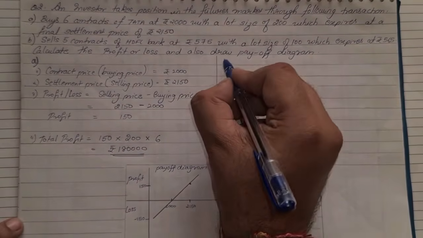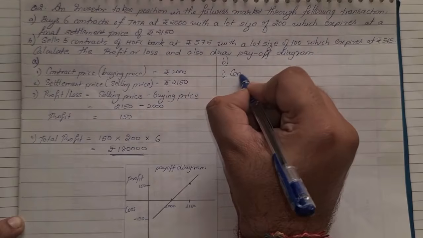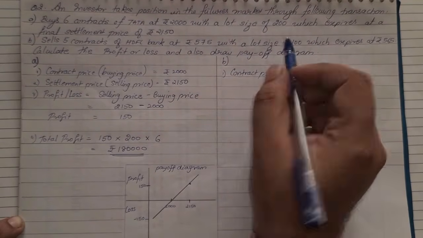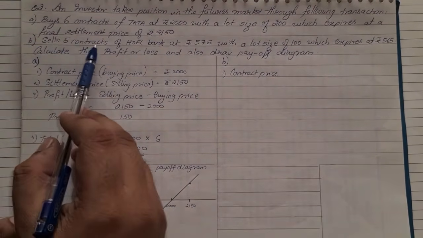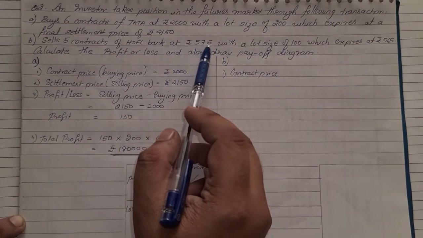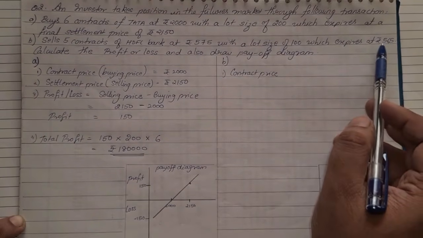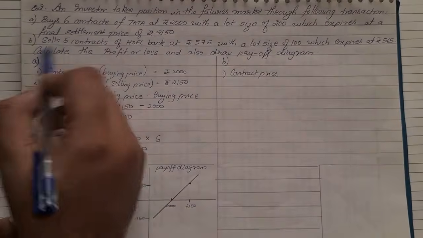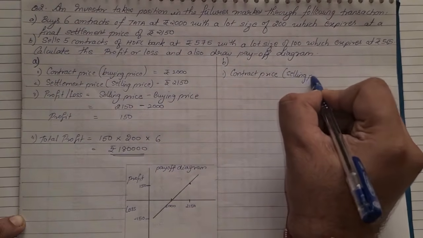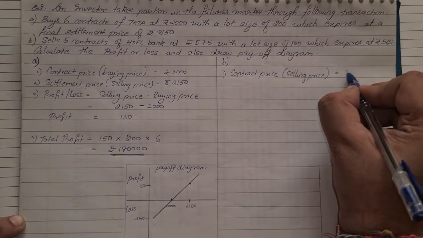Now that was the part A of the sum. Now let's see the part B of the sum. Again, point number 1, we'll just note down the contract price. Okay, now we read out what is it all about. You sell 5 contracts of HDFC Bank at 575 rupees with a lot size of 100, which expires at rupees 565. Okay, so now you're selling. So I will start with selling price.